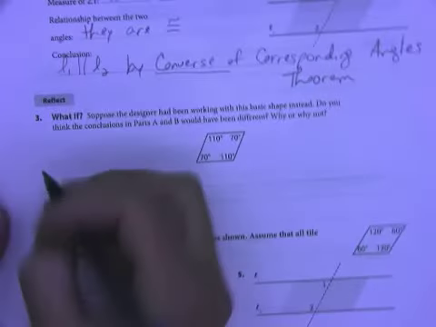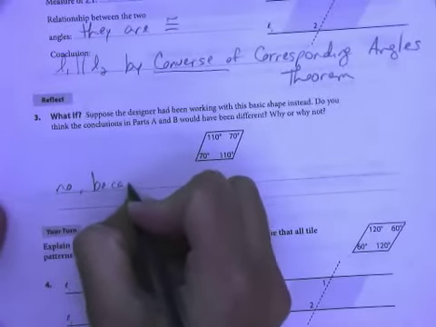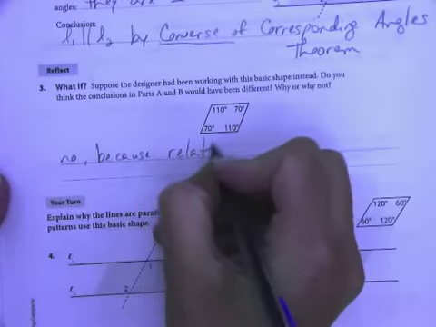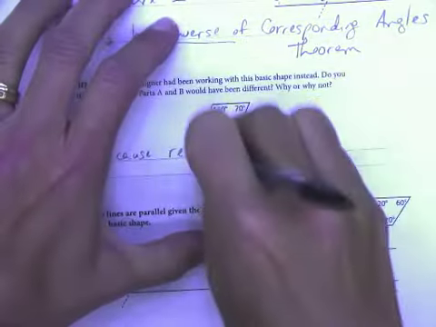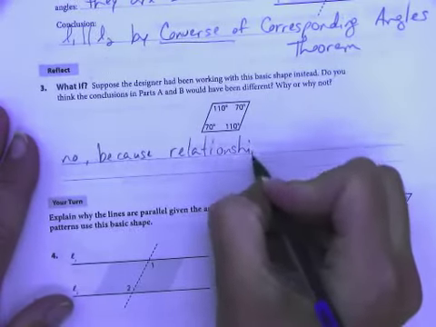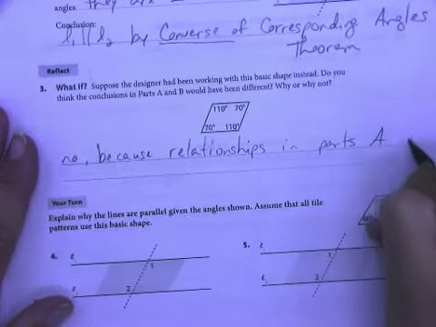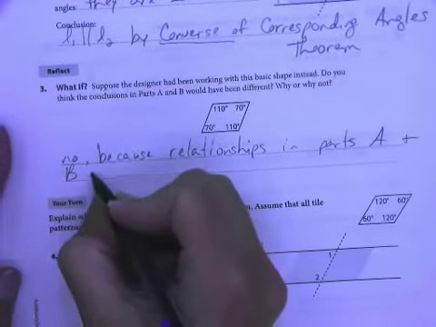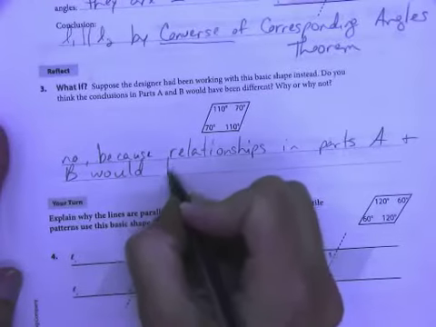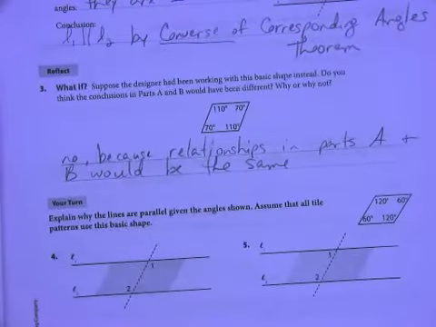In part B, I would have been looking at this angle and then this angle again, so that conclusion wouldn't have been different. So no, because the relationships in parts A and B would be the same.